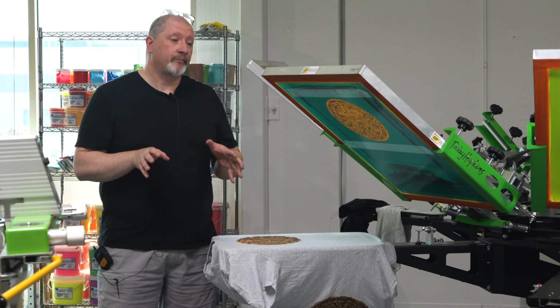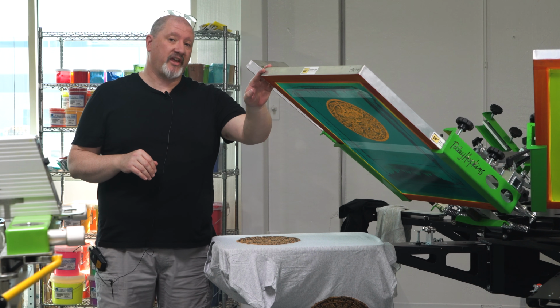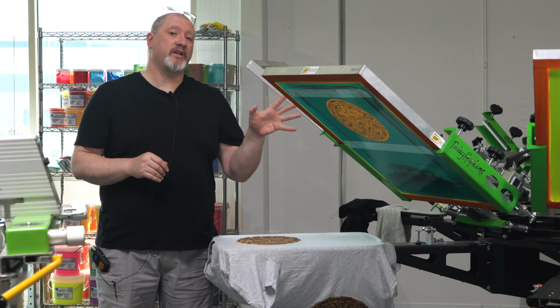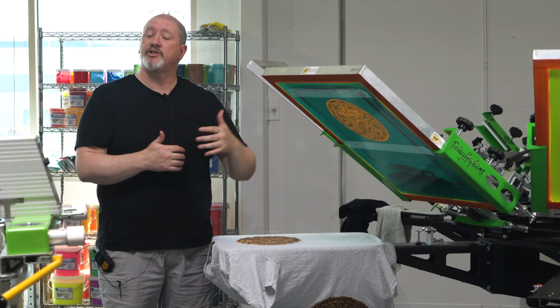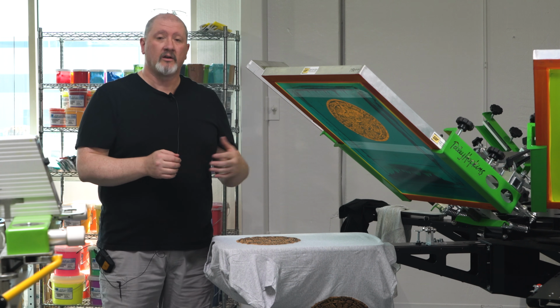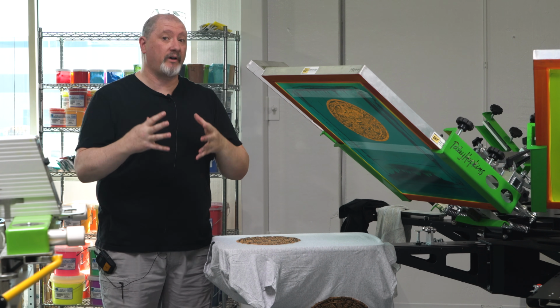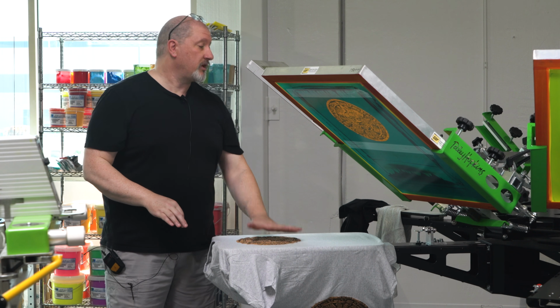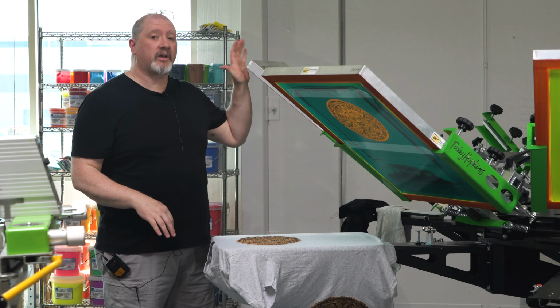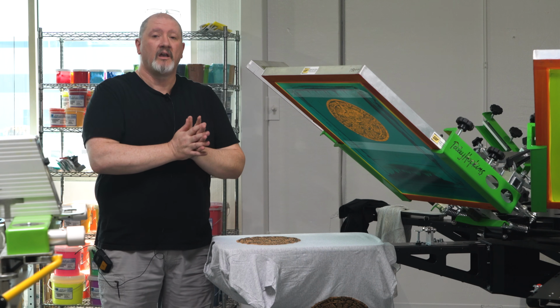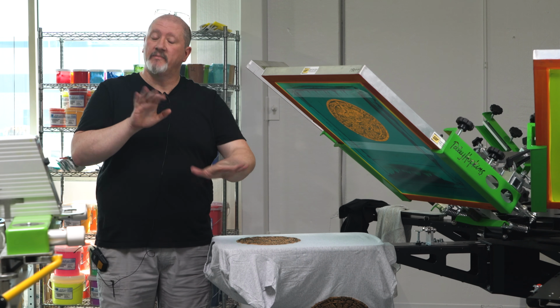To recap, we are using a thick stencil for our puff. We're using a soft squeegee to print that puff so that we can ensure a thicker deposit of ink. Remember, a thicker deposit of ink and a high percentage of puff will give you a really high puff, as you can see in this print. And then I'm using a top color for the black to give me grayscale value and to help with creating depth and dimension.